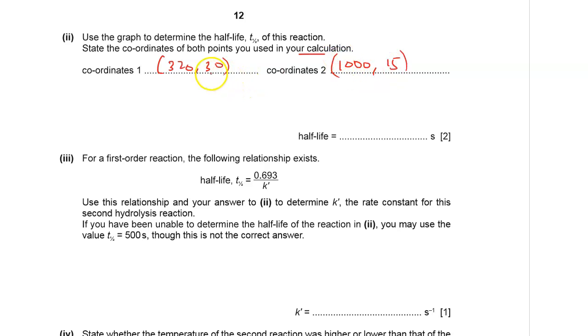So the value of y should be half, right? Because it is concentration. Half-life is the time it takes for the concentration to decrease by half. So the half-life T half is 1000 minus 320, which gives me 680 seconds. So 680 seconds is the half-life right there.